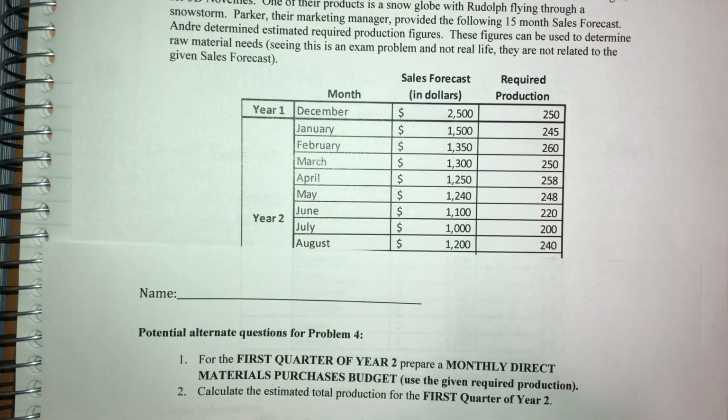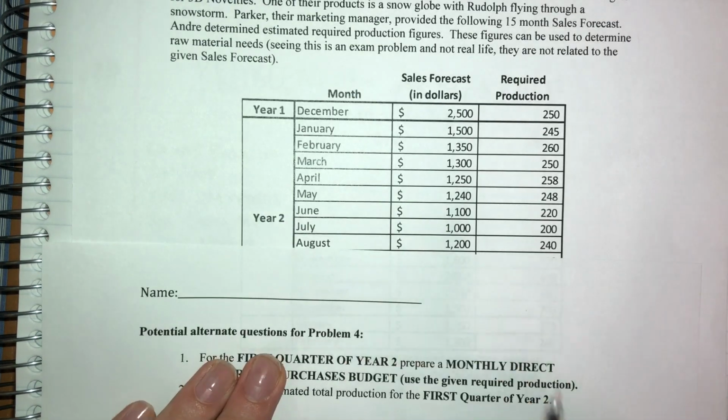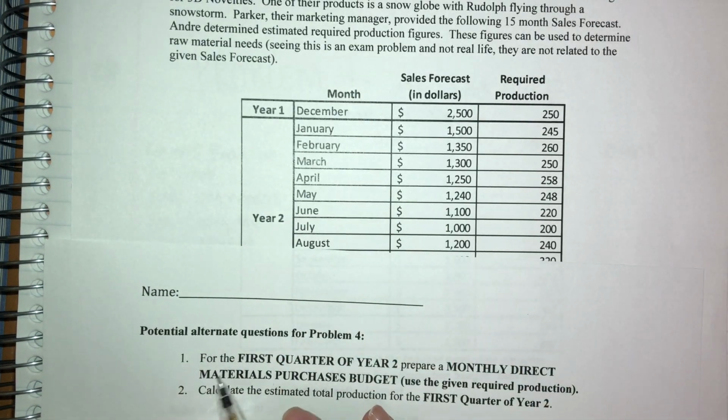Okay, so now we're on problem 4 and we're going to do the alternate question. It says for the first quarter of year 2, so again, first quarter, so January, February, March, we're going to prepare a monthly direct materials purchases budget using given required production. So this is what I was talking about in the previous video.